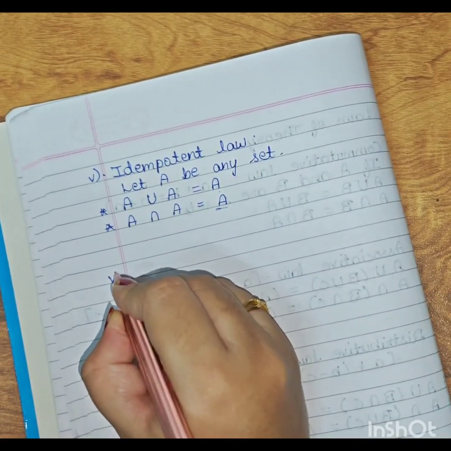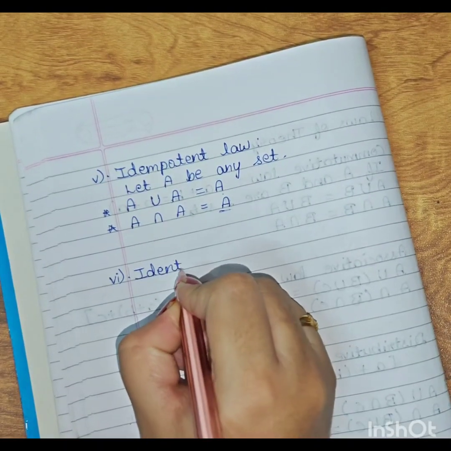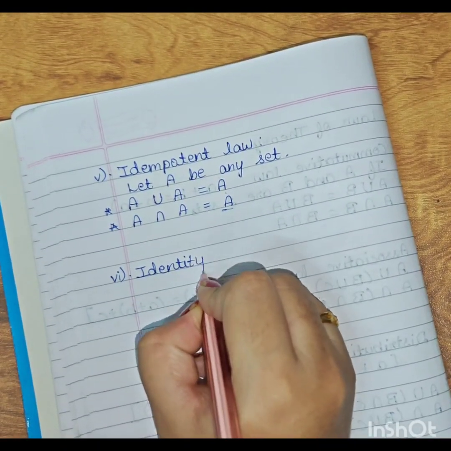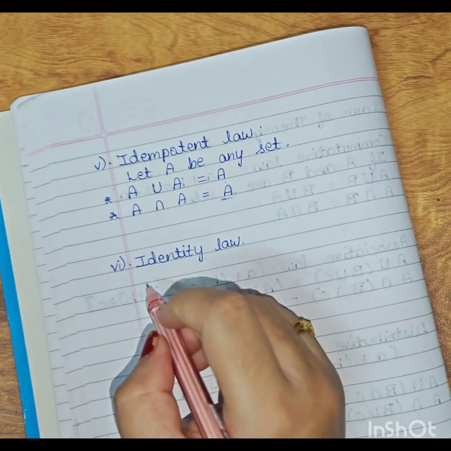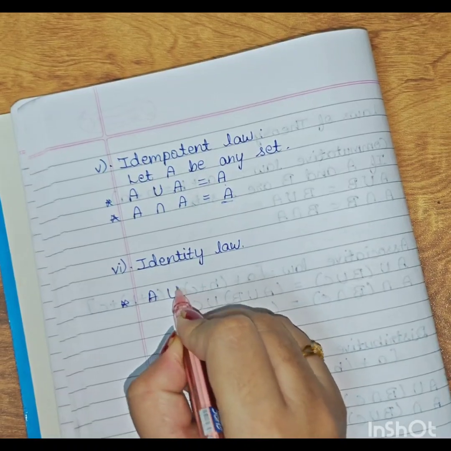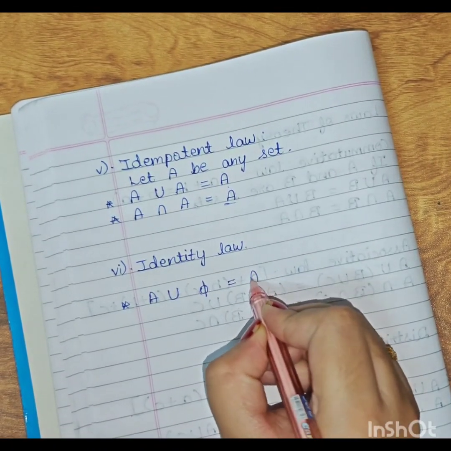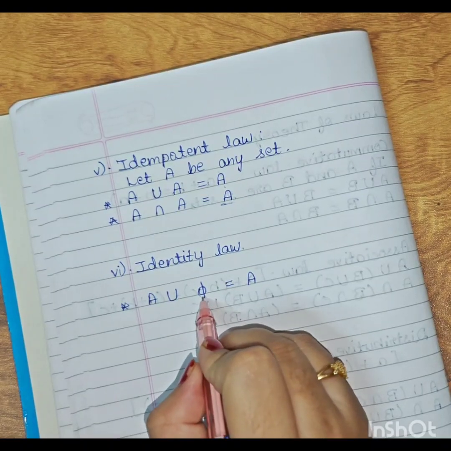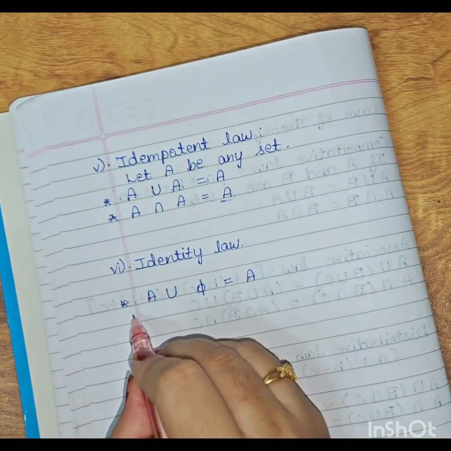Let's go for the sixth type of law, which is identity law. I think you have heard of this identity law. Even this will be having a single set. Identity law, which is A union null set equals A itself. If you don't have any set in the second set, then the first set will be the answer.